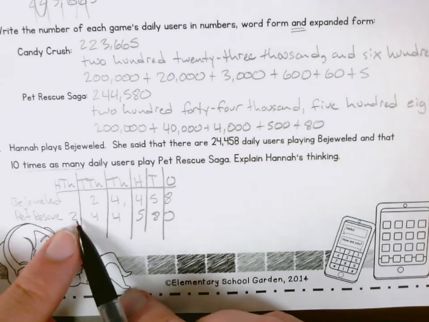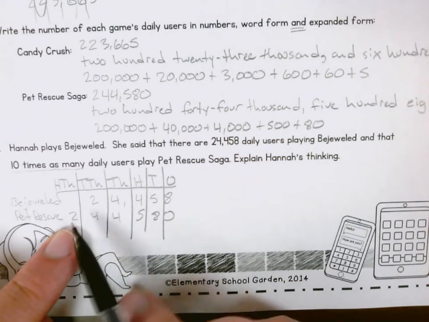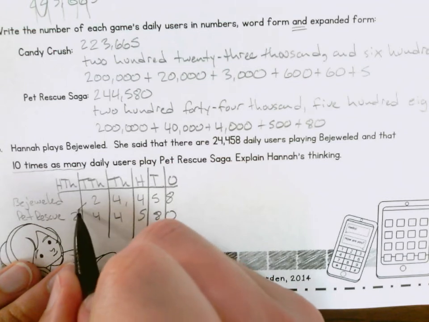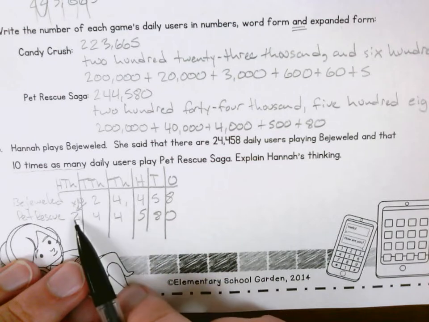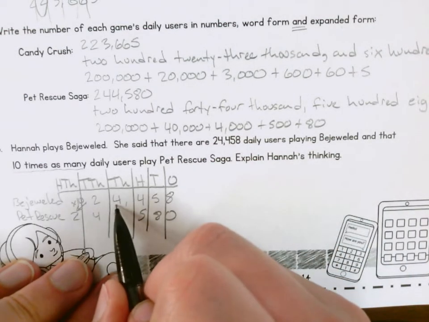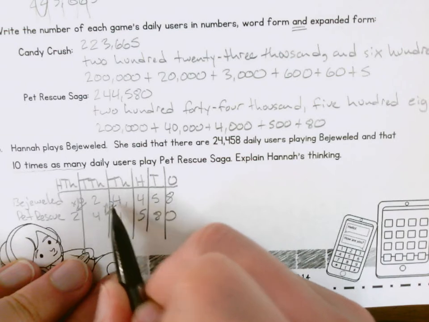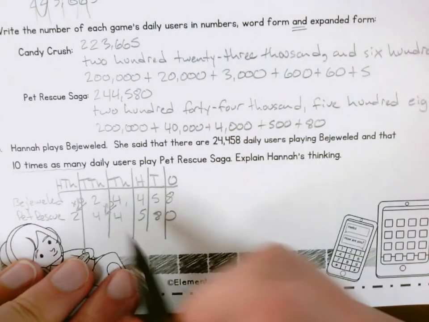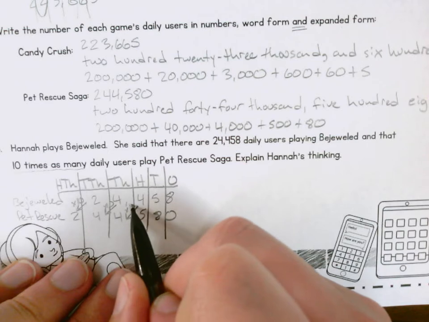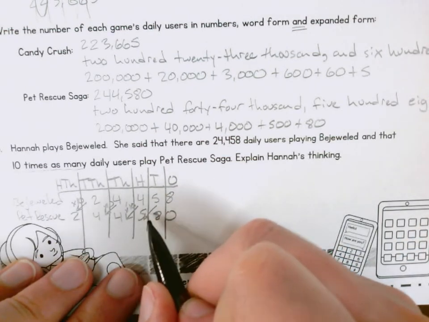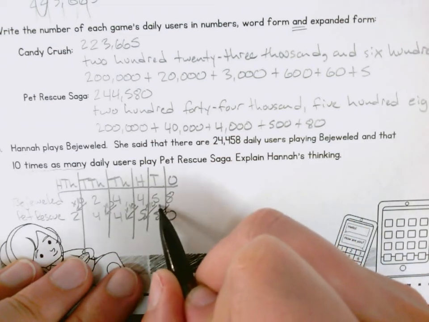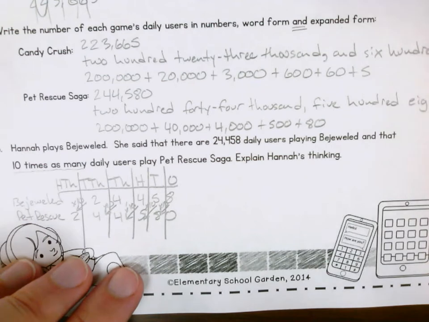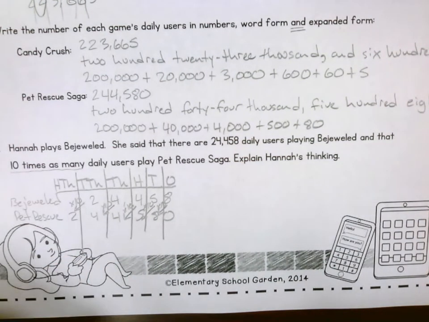So the 2 in the 100,000s should be 10 times greater than the 2 in the 10,000s, which it is. 2 10,000s times 10 is 200,000s. And likewise, 4 thousands times 10 is 4 10,000s. 4 hundreds times 10 is 4 thousands. 5 tens times 10 is 5 hundreds. 8 ones times 10 is 8 tens, and that leaves a 0 in the ones place to represent nothing left there. So it looks like she's right.